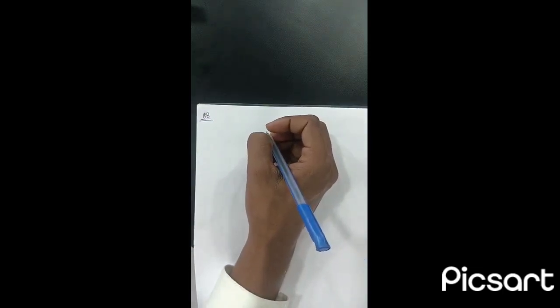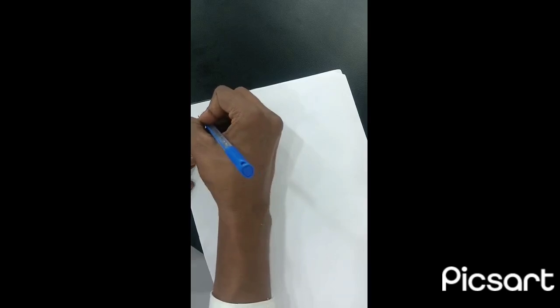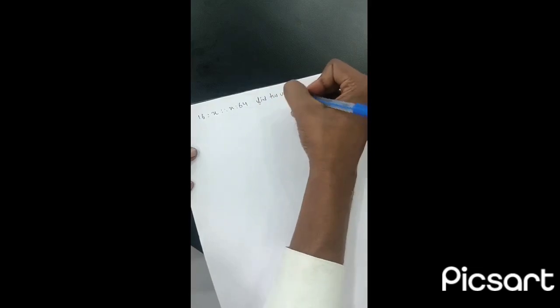Question number 8 is saying that if the third proportional to 16 and x is 64, find the value of x. Do you understand this question? Wait, I'm telling you. This question basically says that the third proportional to 16 and x is 64, meaning 16 is to x as x is to 64. Find the value of x.